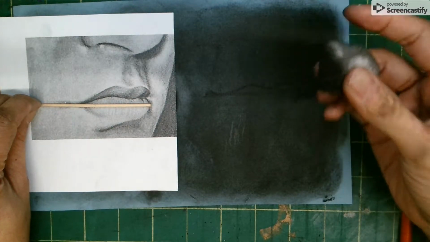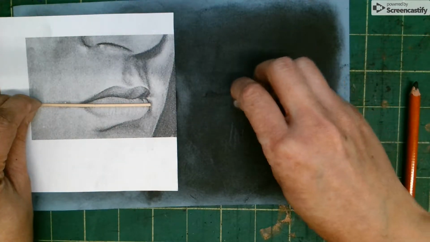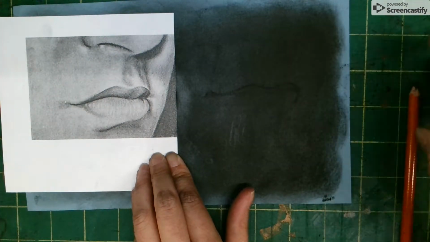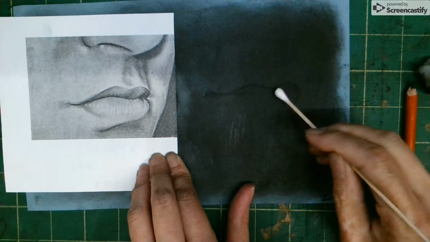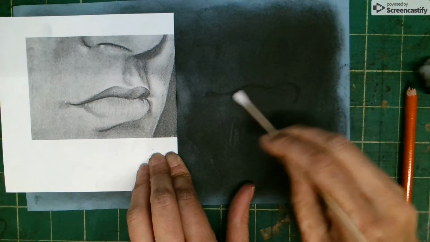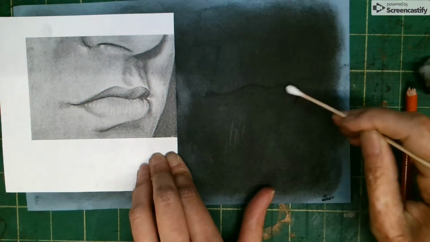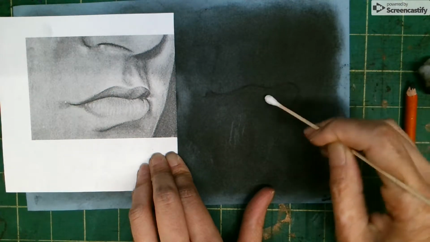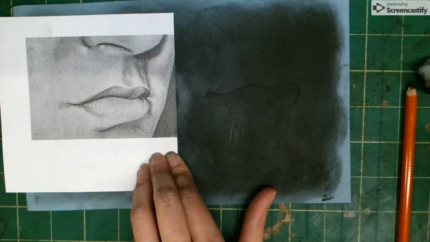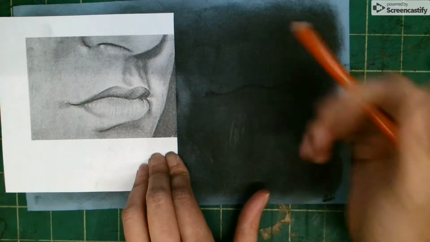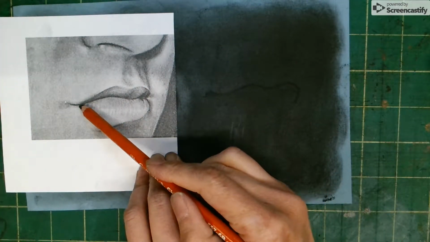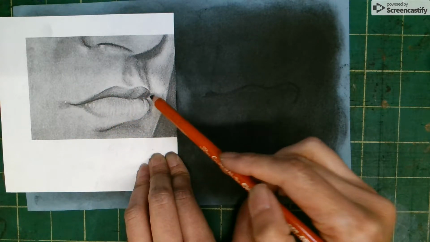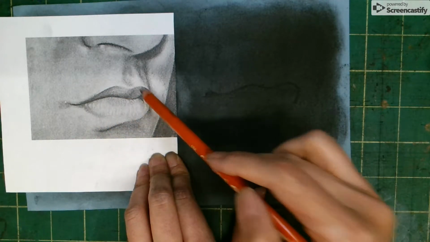I'm going to take the cotton ball and erase out the horizontal line. I'll use the Q-tip for a little bit more precision. And so now I have this guiding line in the center that splits the top lip from the bottom lip. What I'm going to do next is I'm looking at this top lip and I'm seeing that it's darker here at the corners, on the left corner and the right corner.